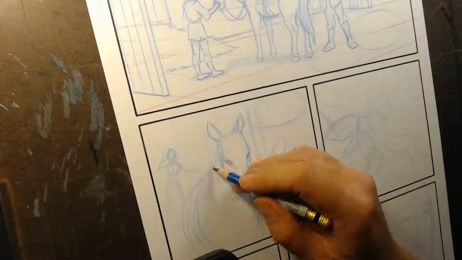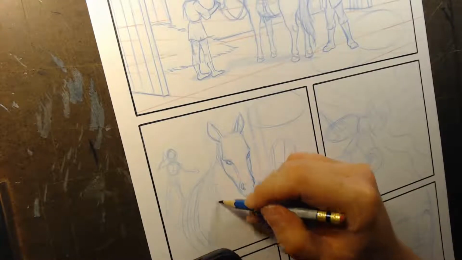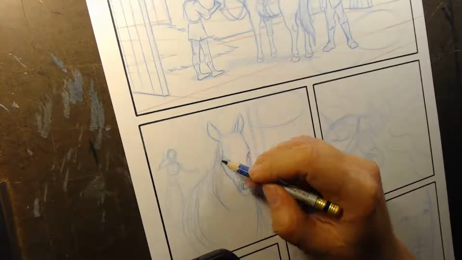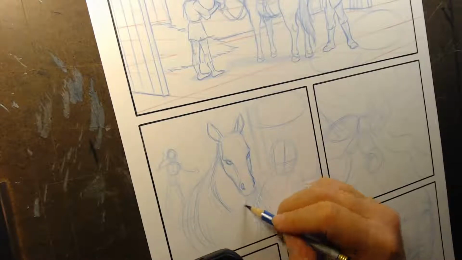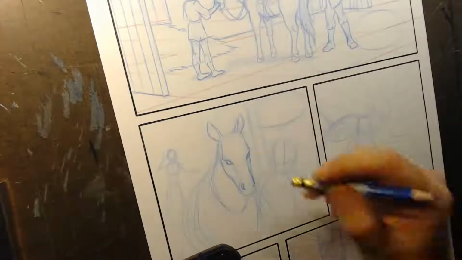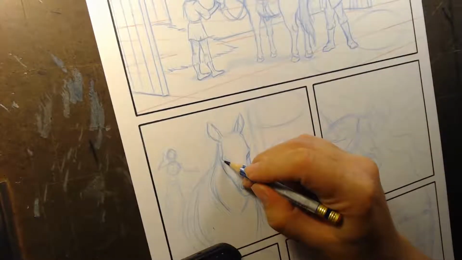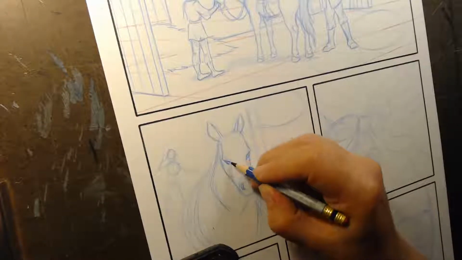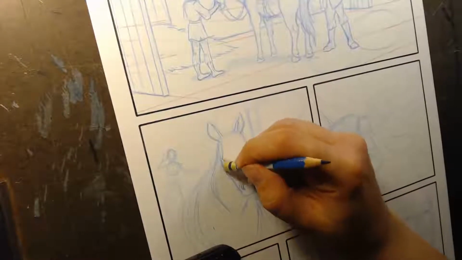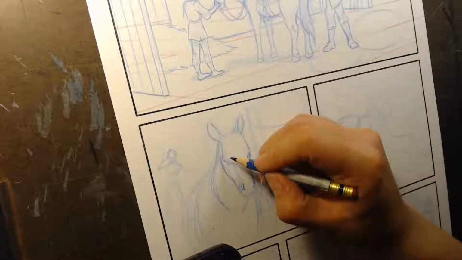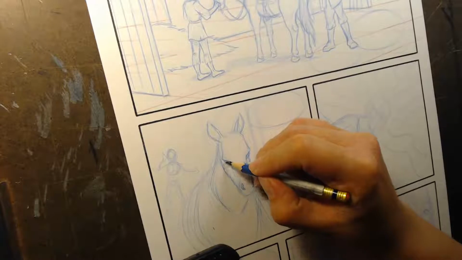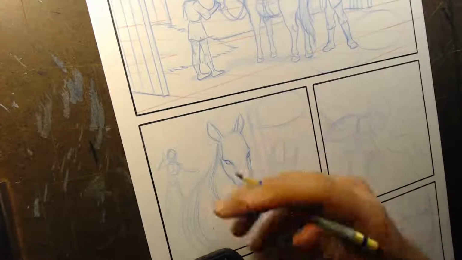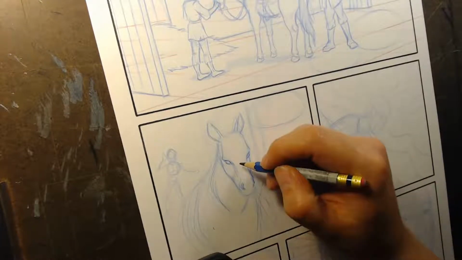Oh, goodness. That didn't help. I don't know what's wrong here. I don't know why I have a horse moose.